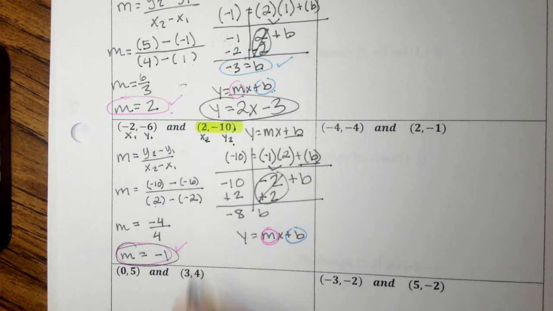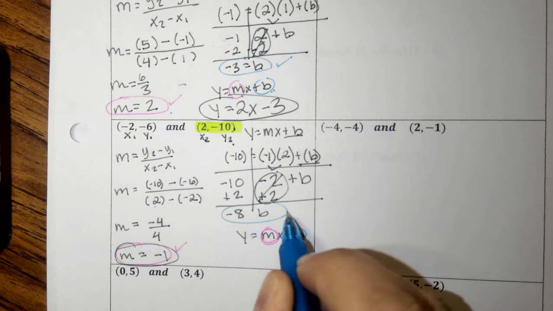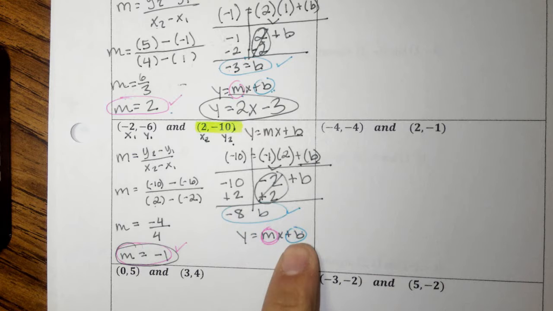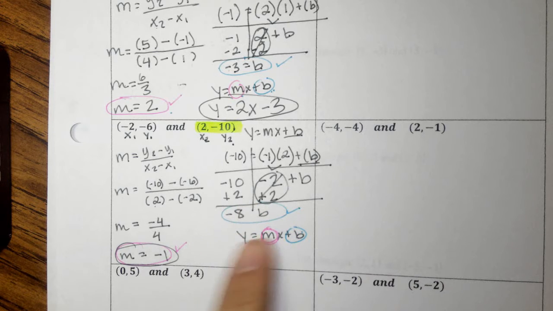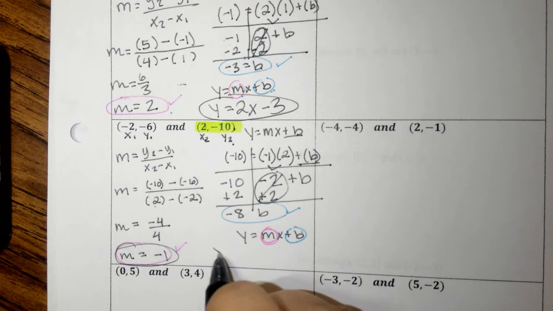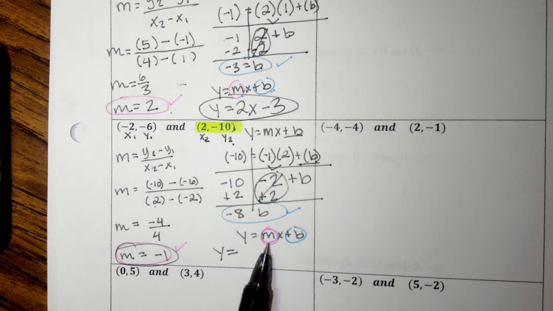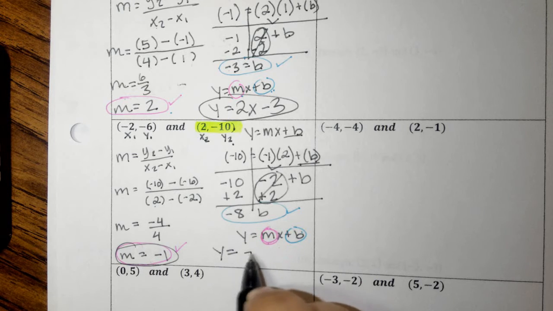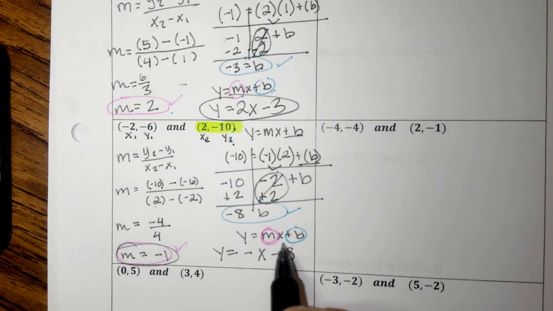Now, we know the y-intercept. Since we know both the y-intercept and the slope, we can write the linear equation in slope-intercept form. So I'll have y equals negative x minus 8.